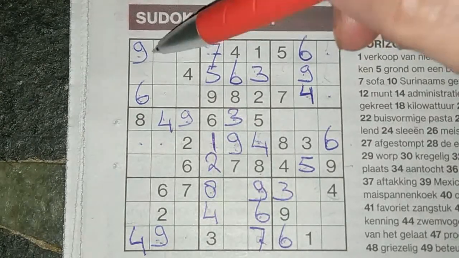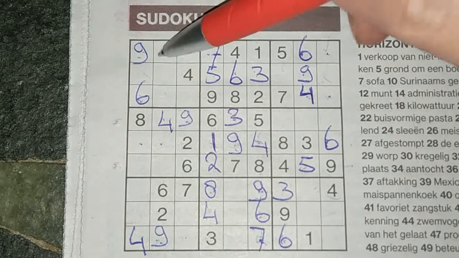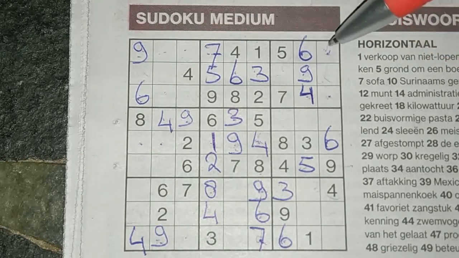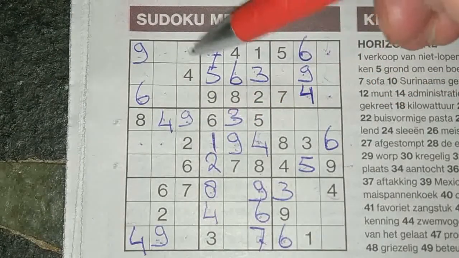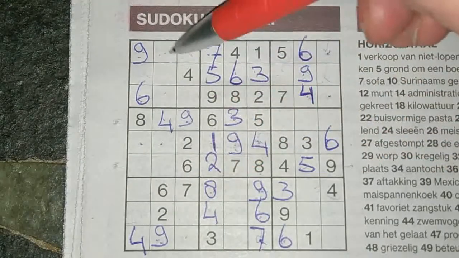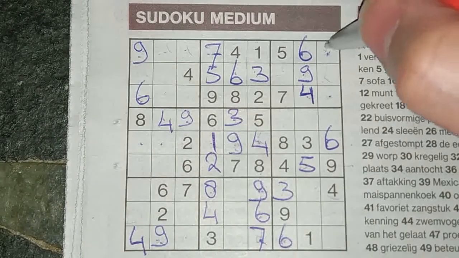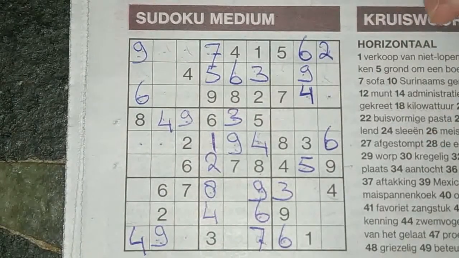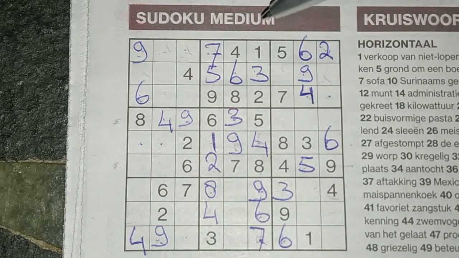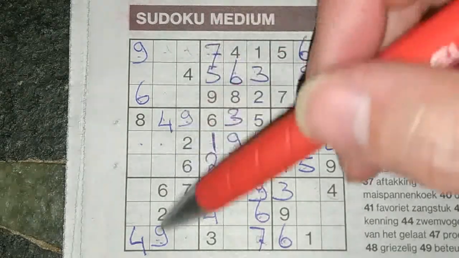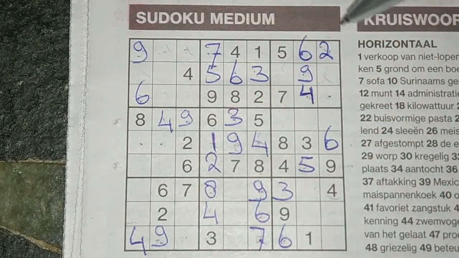Then the first row, 3 missing numbers. One of the missing numbers is a 2. We have a 2 here, so no 2 there. We have a 2 there, so no 2 there. Only place for the 2 should be here. The other 2 numbers are 8 and 3. I cannot fill this yet, need to wait for more information.